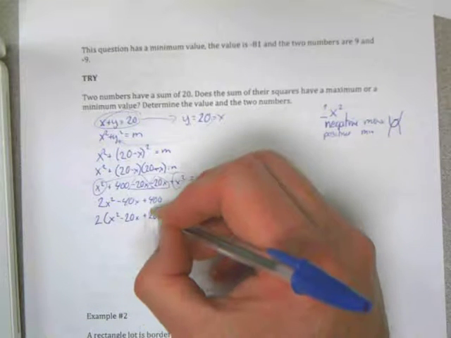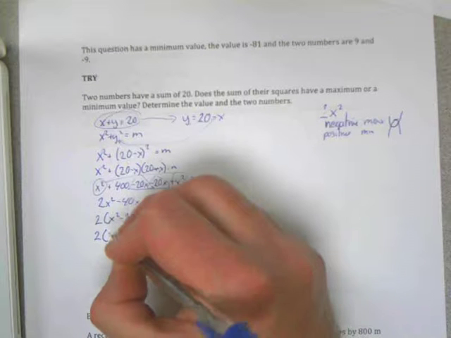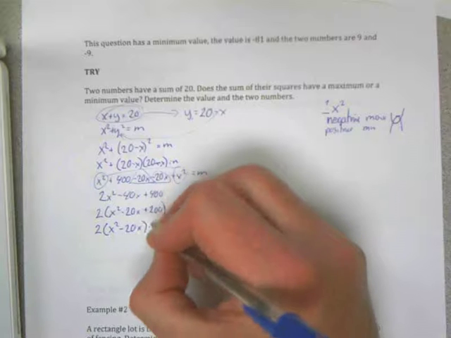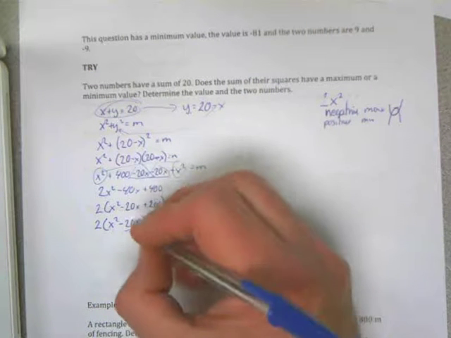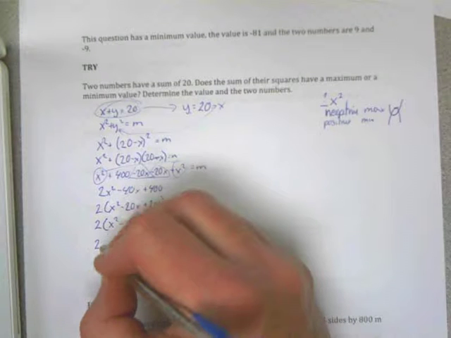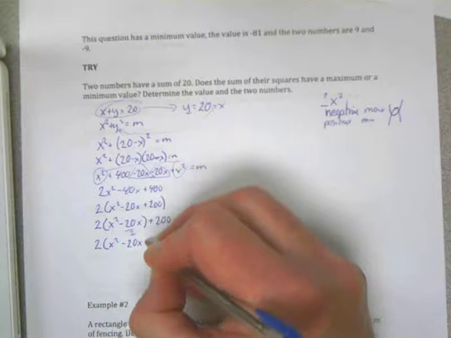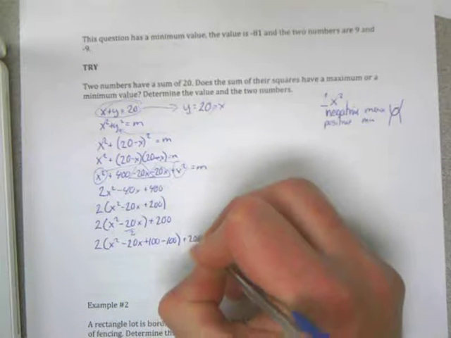I can't factor that, so I'm going to complete the square. So 2 times x squared minus 20x plus 200. Divide that by 2, I get 10. So 10 times 10 is 100, so it'll be x squared minus 20x plus 100 minus 100 plus 200.